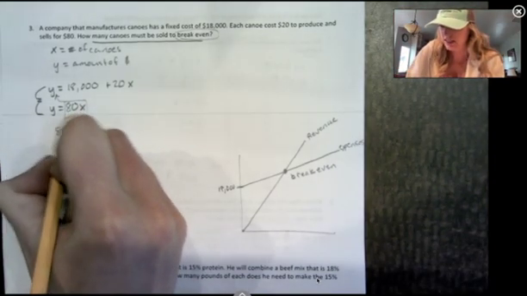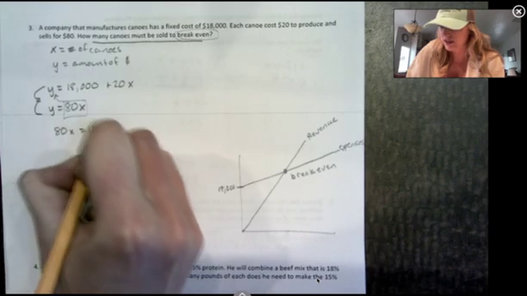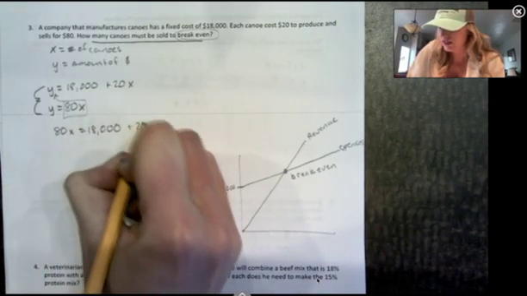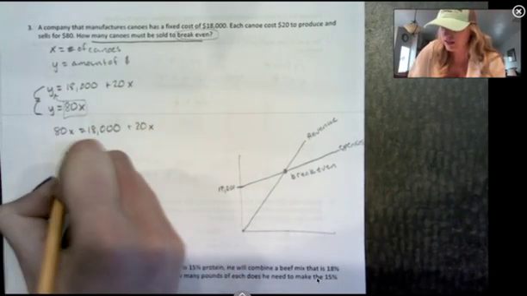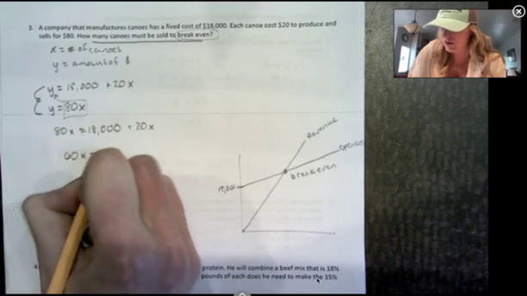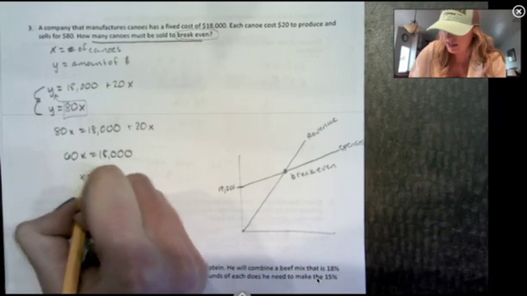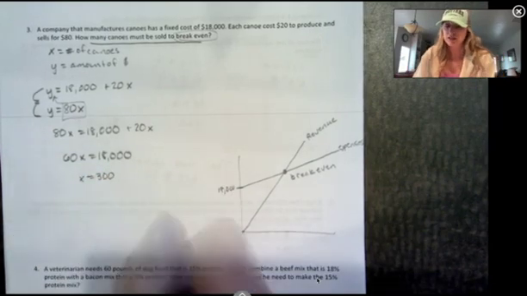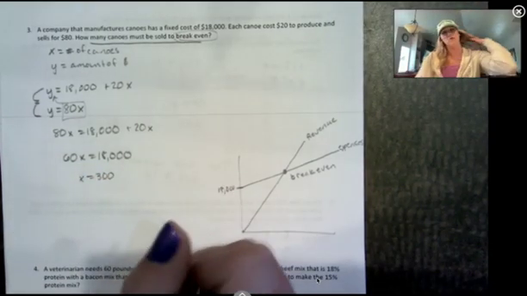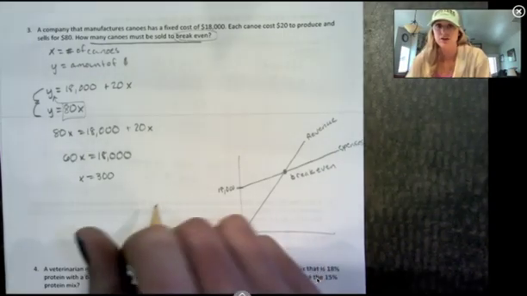So I have 80x equals 18,000 plus 20x. Subtract the 20x, and I get 60x equals 18,000. Divide by 60, and I get x is 300. Remember, x was the number of canoes, so it's going to take them 300 canoes to break even.